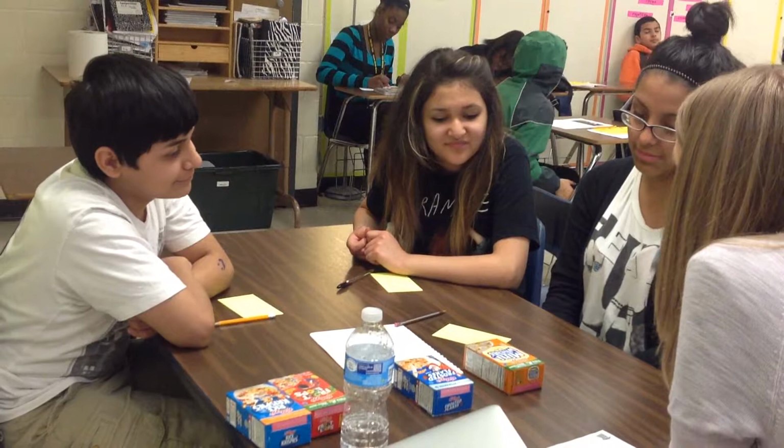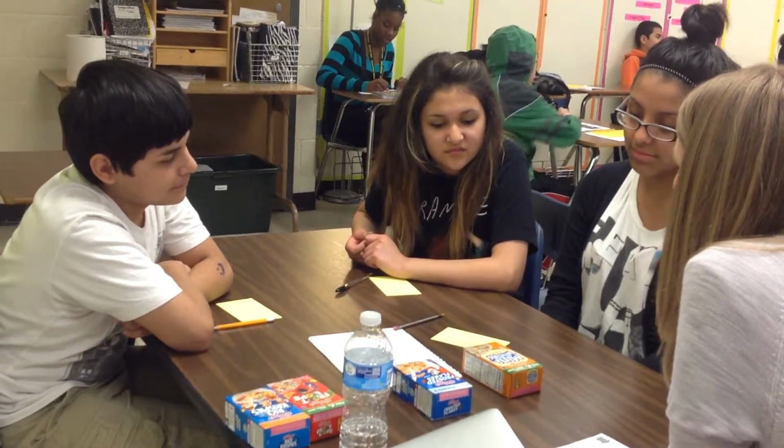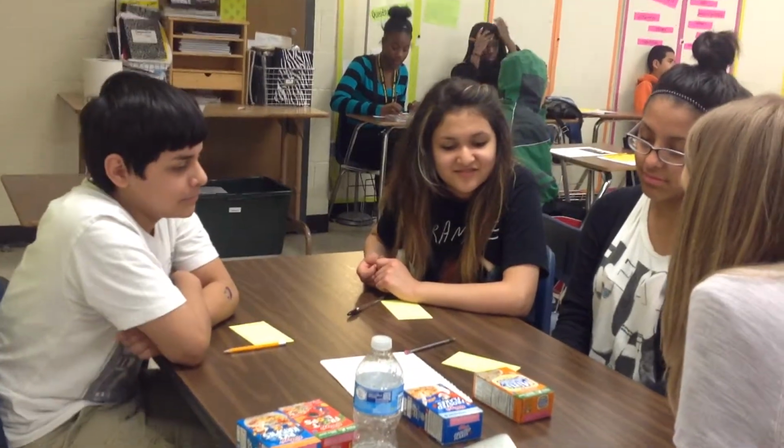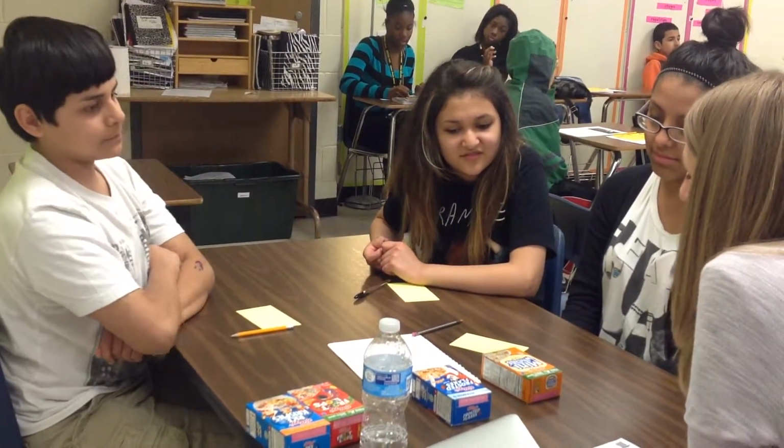Any other thoughts? No? How does the cereal look? Does it look gross? Have you ever seen real Mini Wheats? Yes. Does it look like real Mini Wheats? Kinda. Does the Frosted Flakes really look like Frosted Flakes?